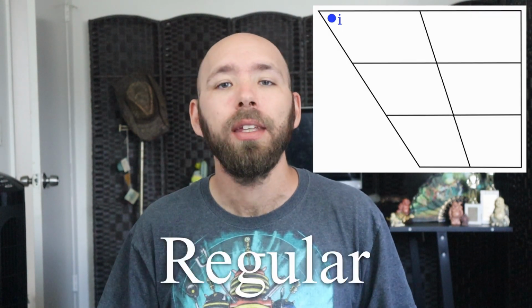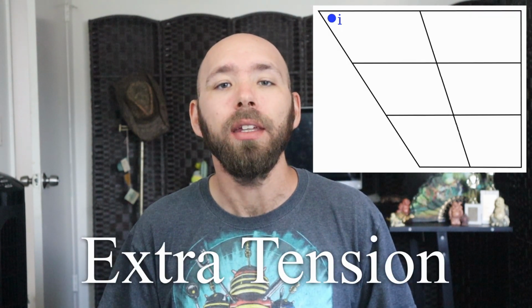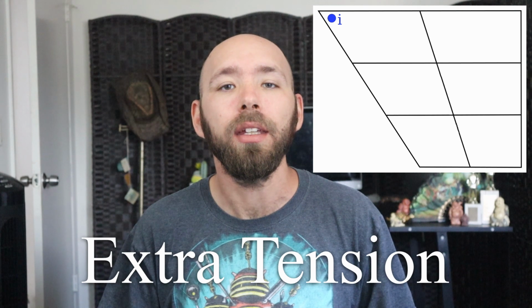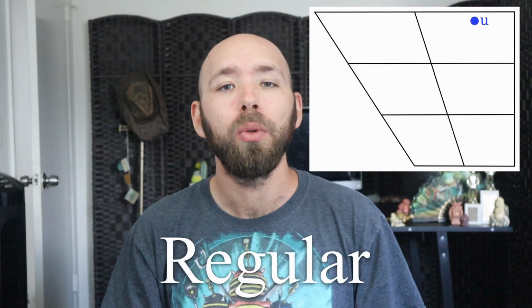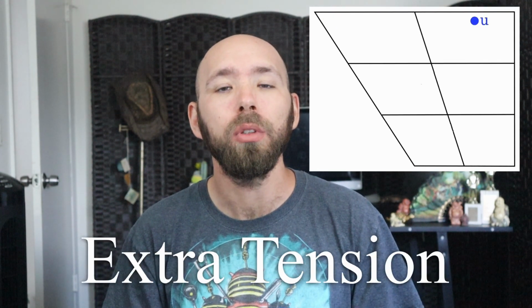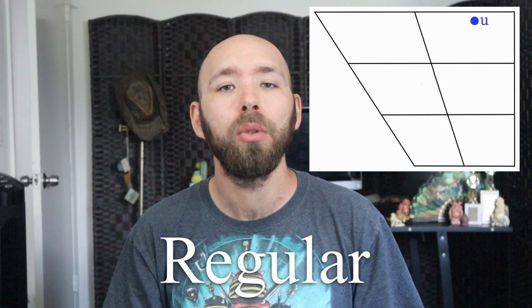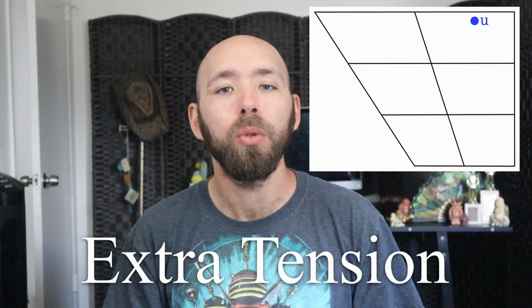Let's do E, E, E. Let's do ooh, ooh, ooh. So here, obviously, you can be holding too much tension in the lips. I was also trying to add more tension to the jaw and to the tongue. Let's move to step 2. I'm going to produce random different sounds, first without extra tension and then with extra tension.